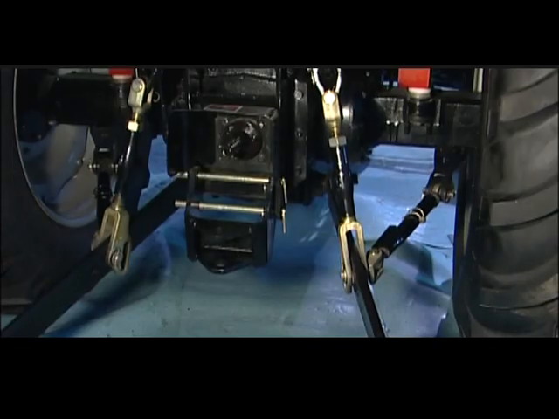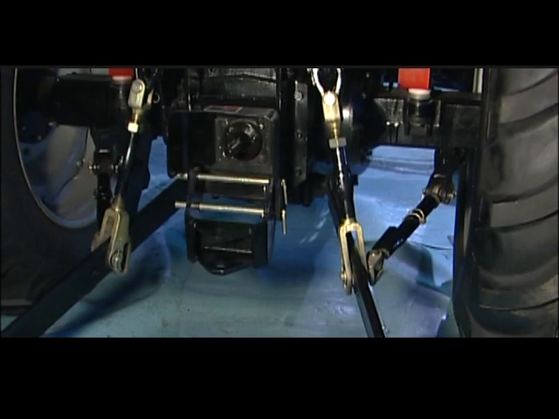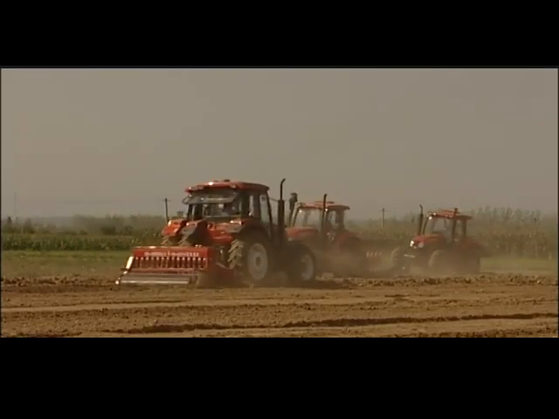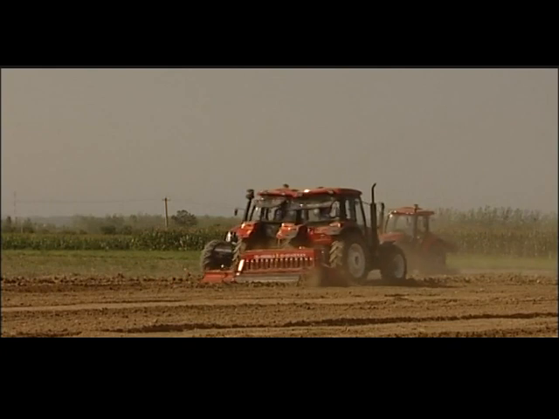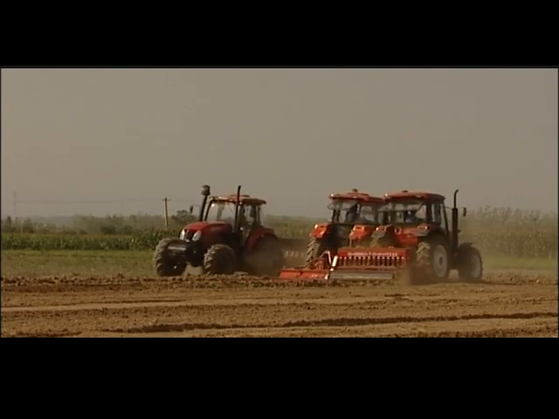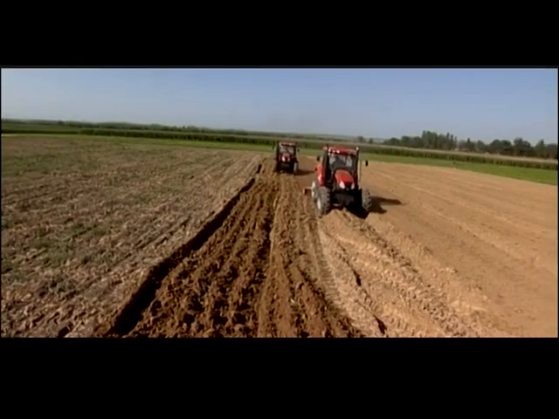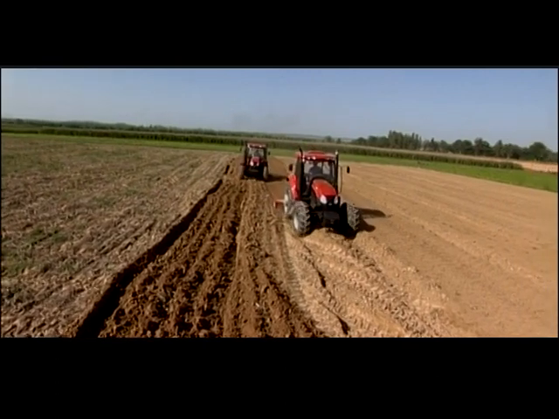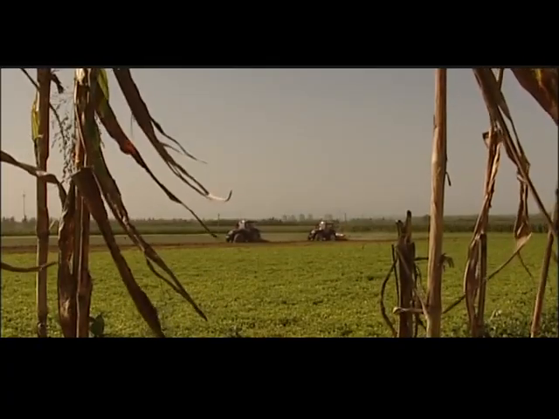Operation requirements of hitch device. The implement is permitted to have minor swing during tractor operation. It is suitable for small load implement with less lateral swing movement, for example rotavator, seeder, rotary cultivator, and etc.